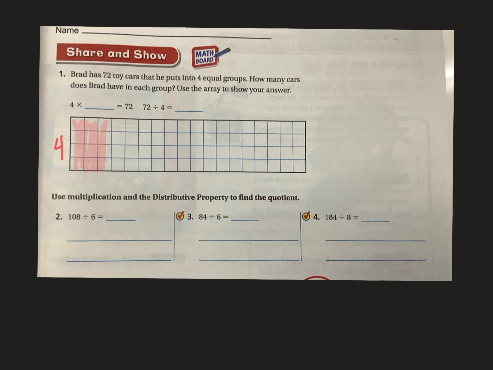And actually, we can split that, right? Let's make that easy. I'm doing it 4 times some unknown number equals 72. So I think I'm going to split 72 into a 40 plus 32. 40 plus 32 is 72. And I know that 40 is 4 times 10 equals 40. So there's 10 rows right there. 3, 4, 5, 6, 7, 8, 9, 10. That's 10 rows right there.